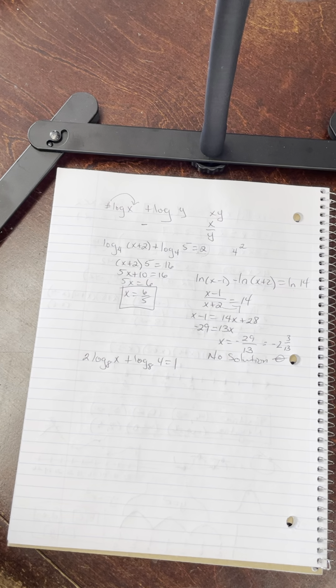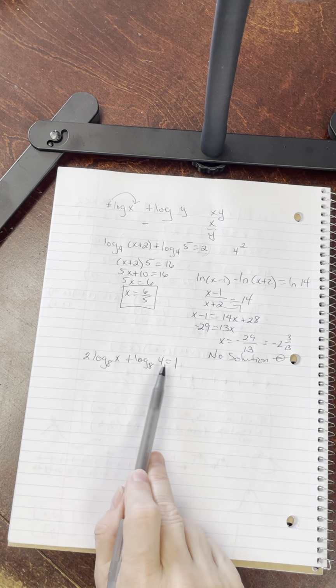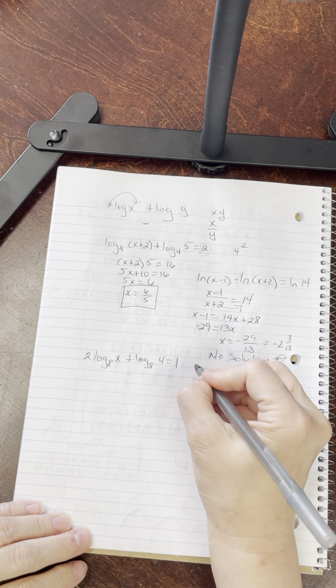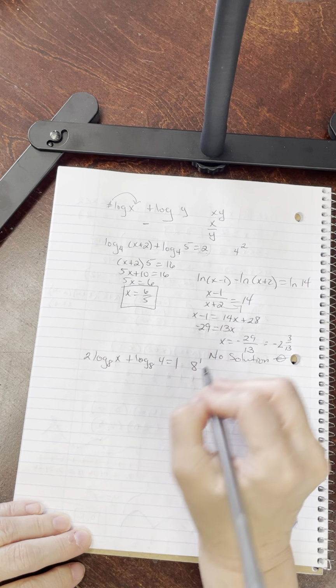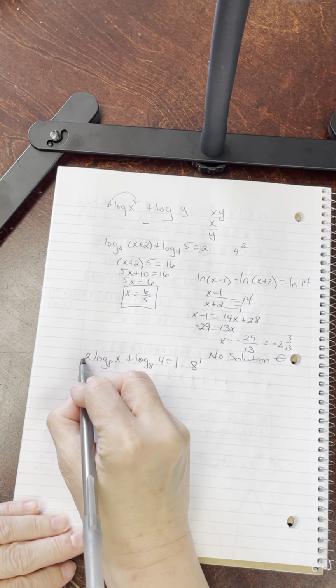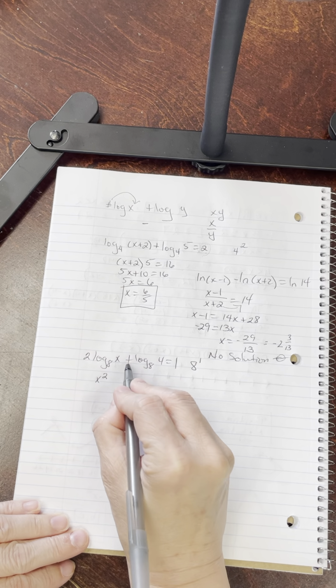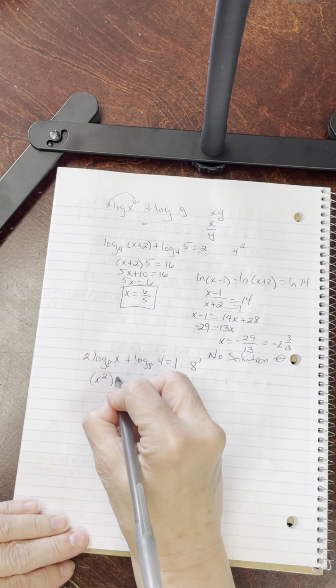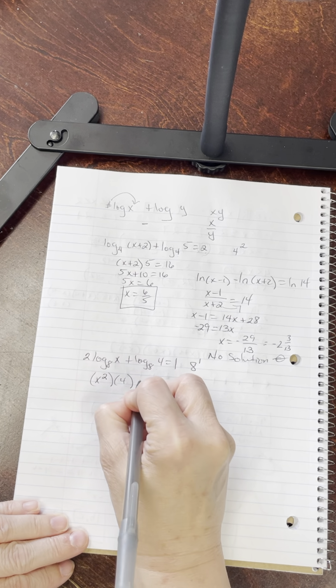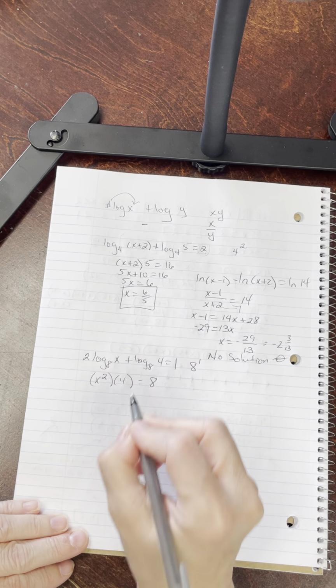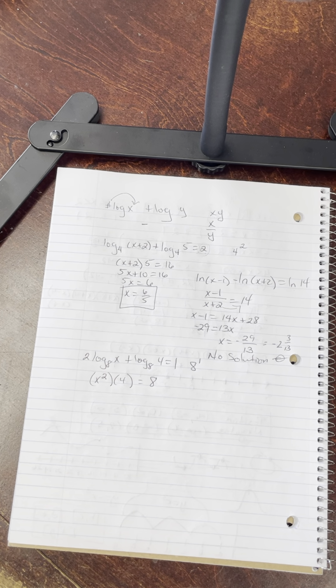So I check to see the logs, and I've got to fix it. So this makes it 8 to the first power, so basically 8. Now this 2 is going to become the exponent over here, so I have x squared. The plus means I'm multiplying with the 4, and the whole thing will then equal the 8.